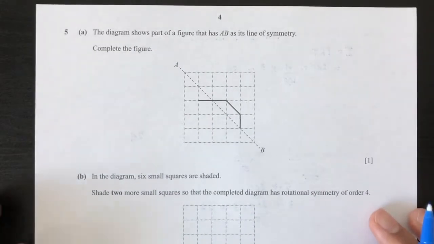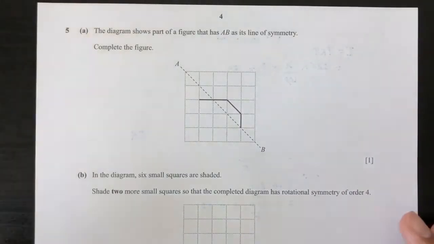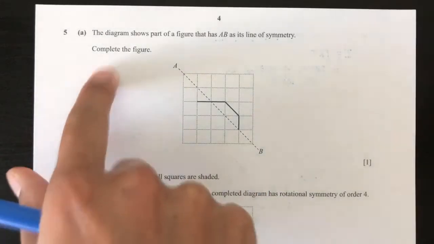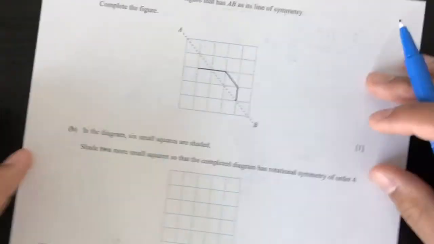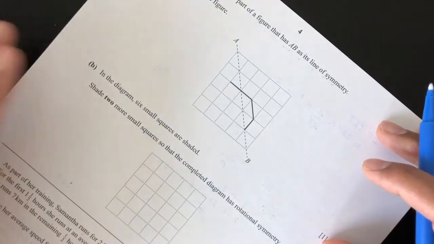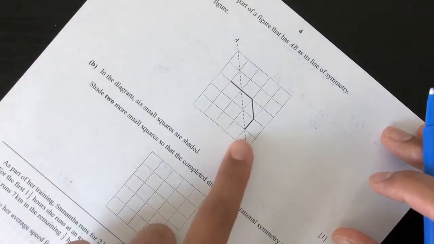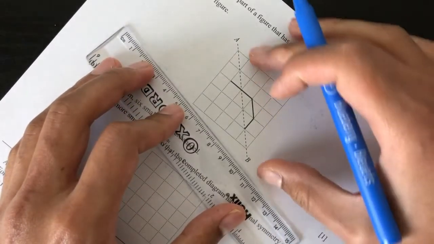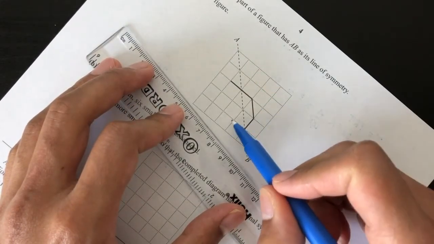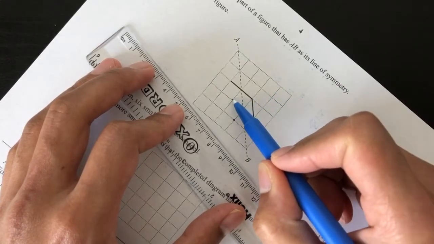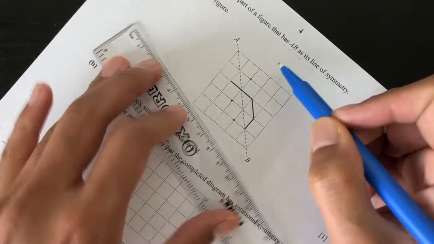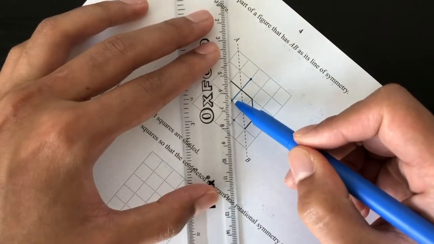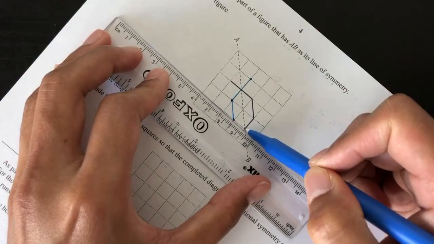Now let's move on to question number 5. The diagram shows part of a figure that has AB as your line of symmetry. Complete the figure. As you can see, you just have to turn it this way and verify where we have the points. We just have to reflect them in this line. So this should be here, this should be here, and this should be here. By joining those points, you will have the reflection that you need.